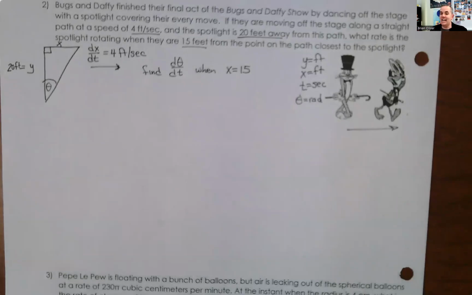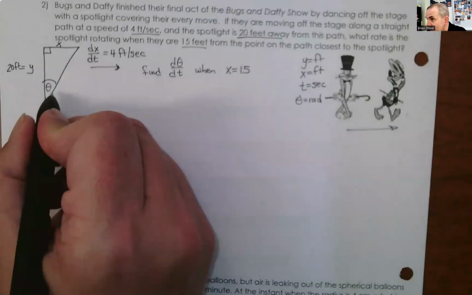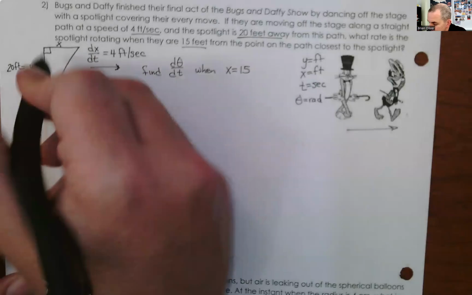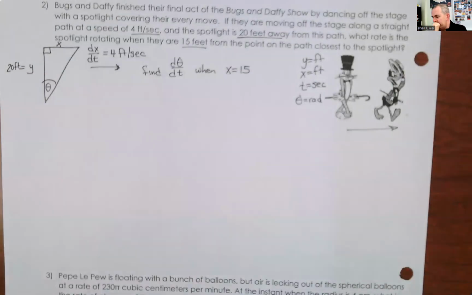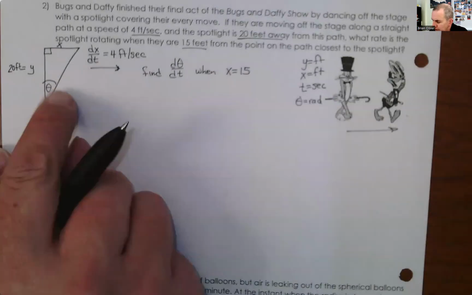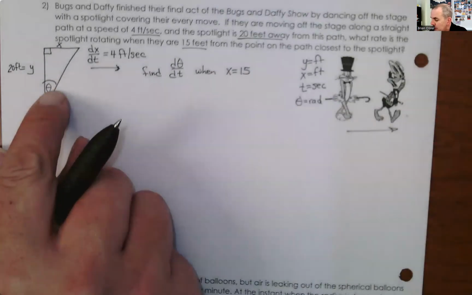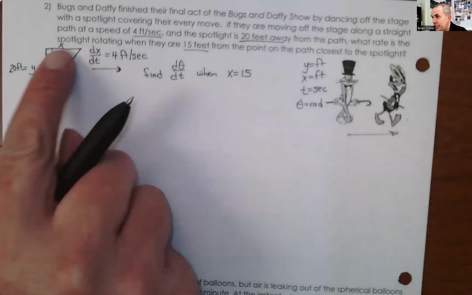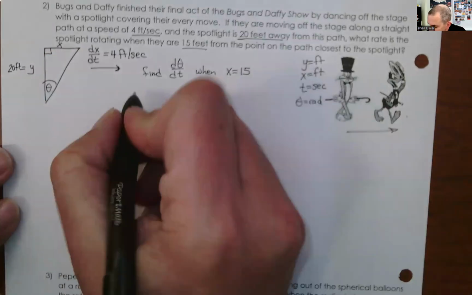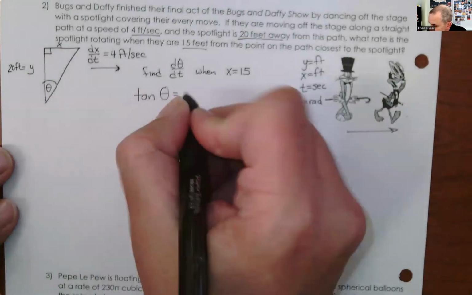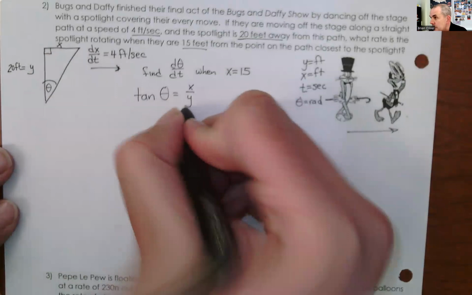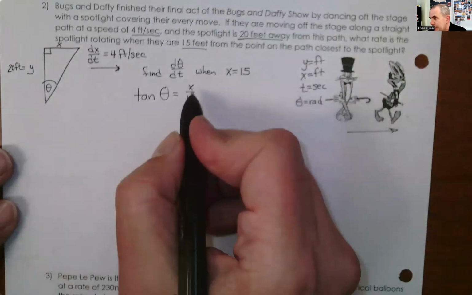So now what we need to do is figure out the problem. The problem is not a Pythagorean theorem initially, it's more of an angle issue. I have this angle here, and I'm dealing with two different sides of the triangle. From the perspective of this angle, I'm looking at the opposite and the adjacent. So I'm going to be worrying about the tangent of an angle, because tangent is opposite over adjacent. That's x over y, right? So x is my opposite, y is my adjacent.